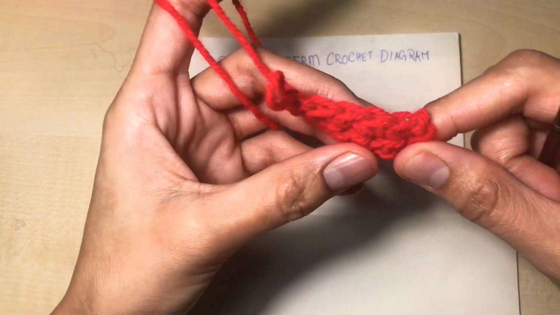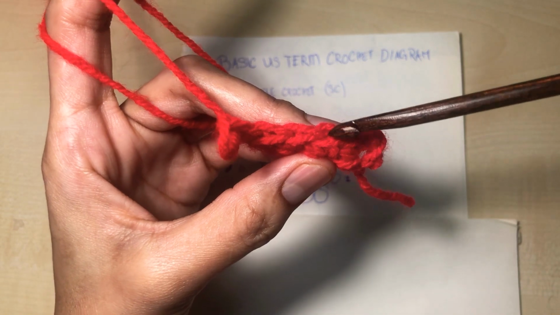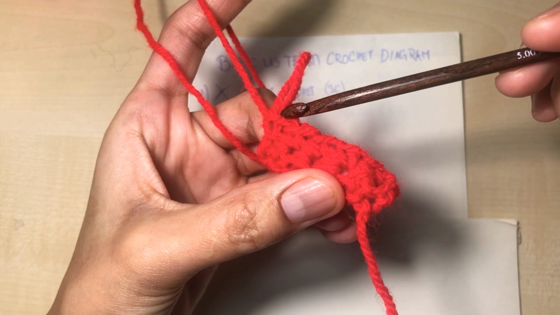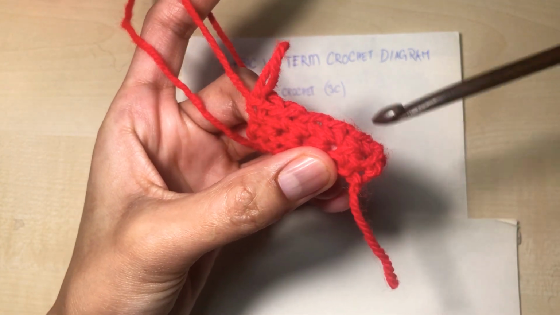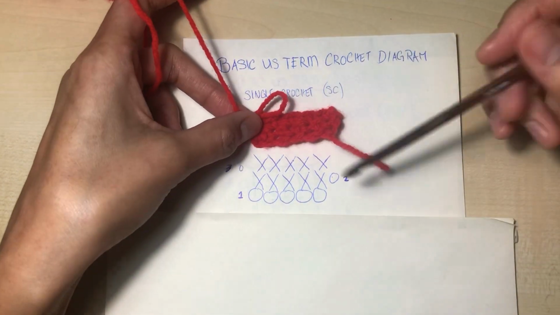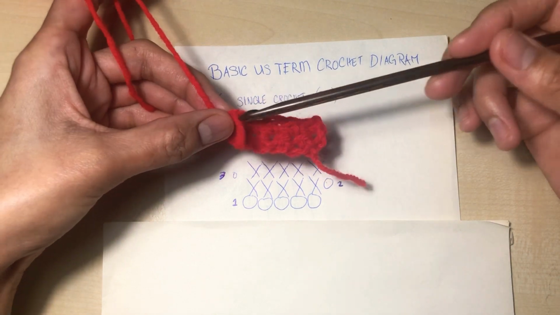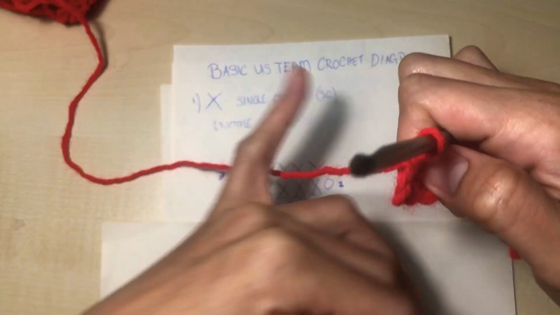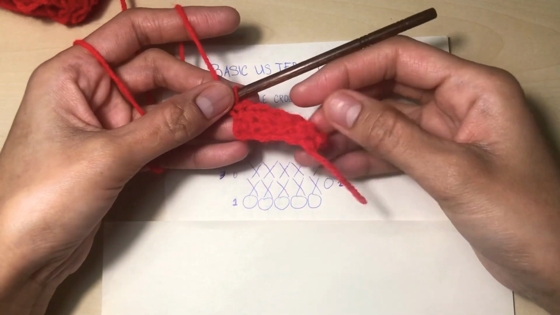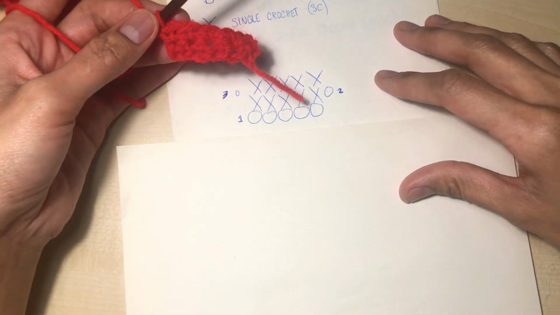And let's count that here. 1, 2, 3, 4, and last one, 5. So I have a correct number of stitches according to my pattern diagram here. So it's very easy to read. So that is for our single crochet US term. And now let's move on to the next example.